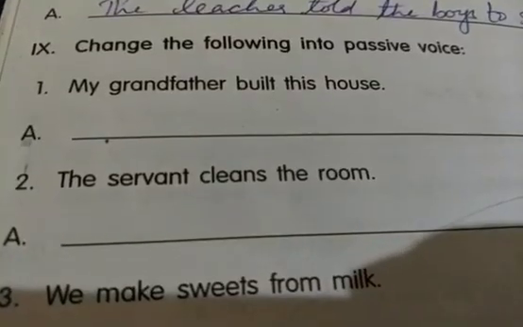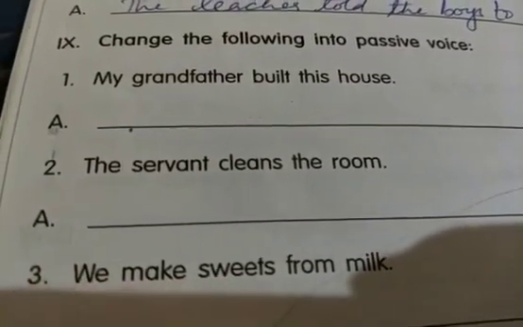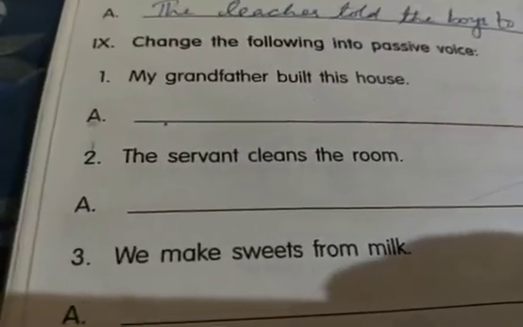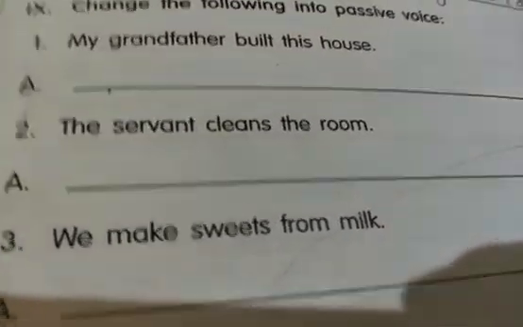Number 9 will be your homework for today, and with this we have already finished the full syllabus of English grammar.